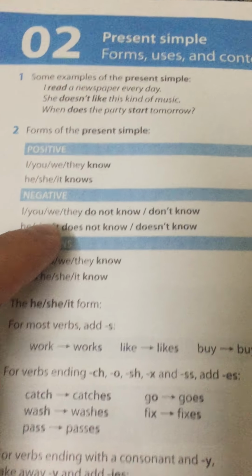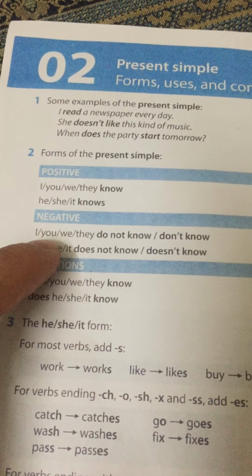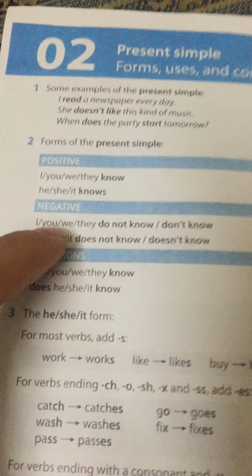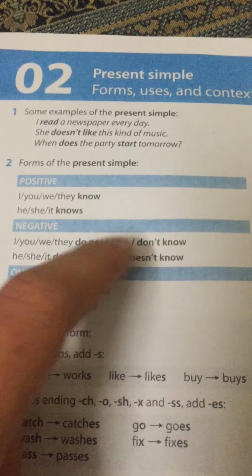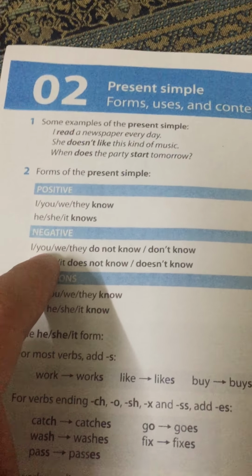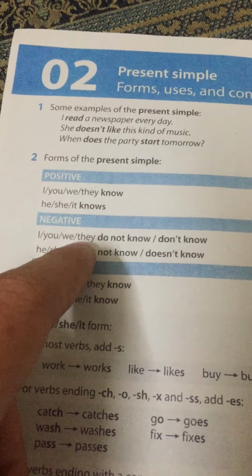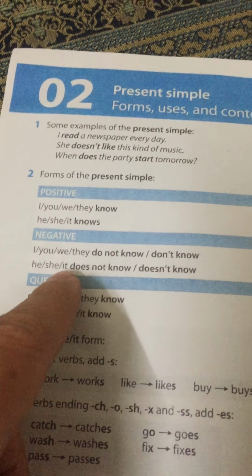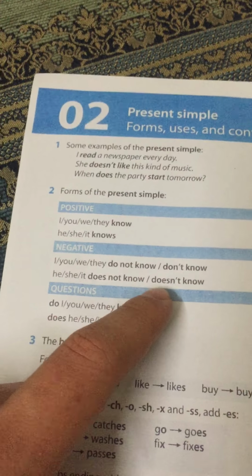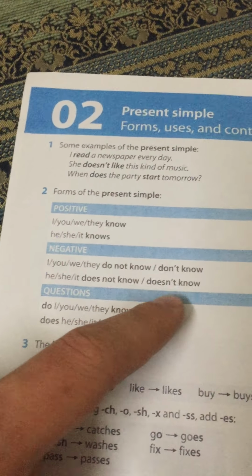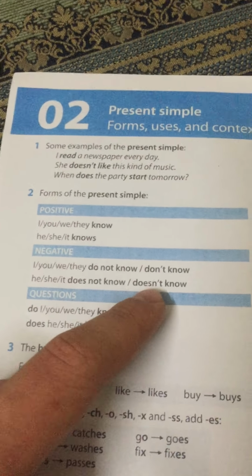Let's have a look at the negative. I do not know. You do not know. But when you speak, it's more natural to say don't know. So I don't know, you don't know, we don't know, they don't know. But again, when we have he, she, it, we have to add this s. And again, when you speak, it's more natural to say doesn't. It's more natural to use the short form. So he doesn't know, she doesn't know, it doesn't know.